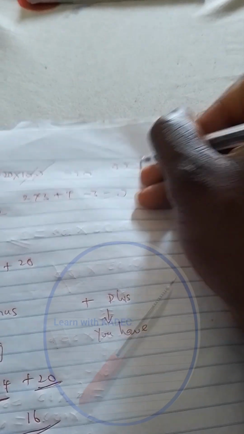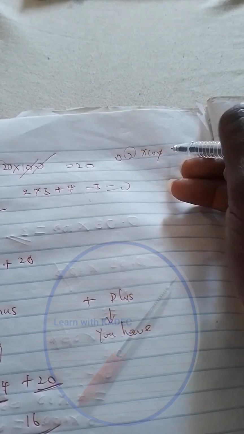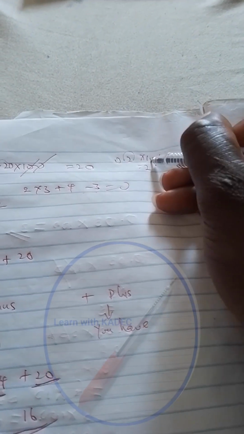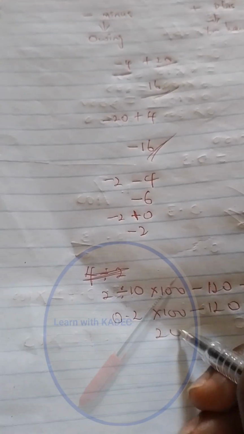I'll do that again. 0.2 times 100. When I sacrifice the 0, this brings this decimal point here. So this becomes a normal 2. We still have another 0. Give this 0 to it. It becomes 20. So what you have here is 20 minus 120 plus 4.